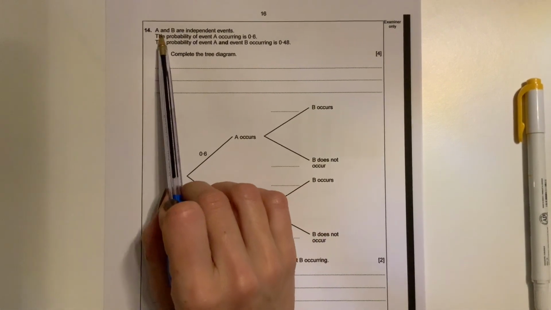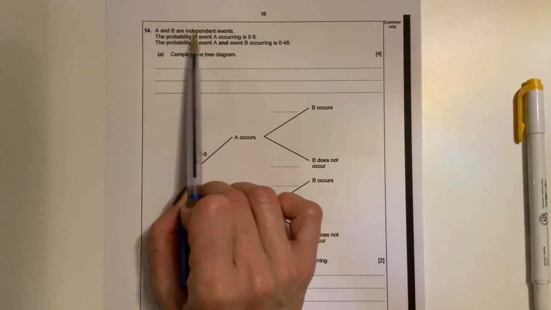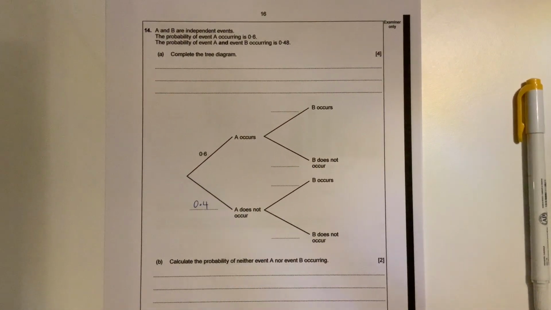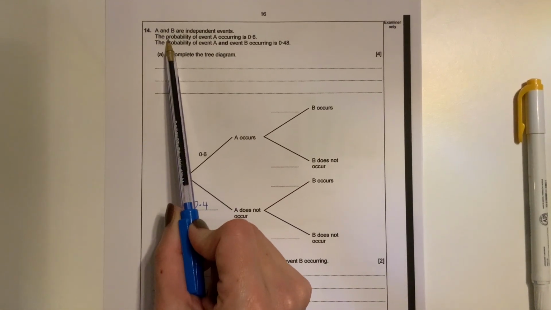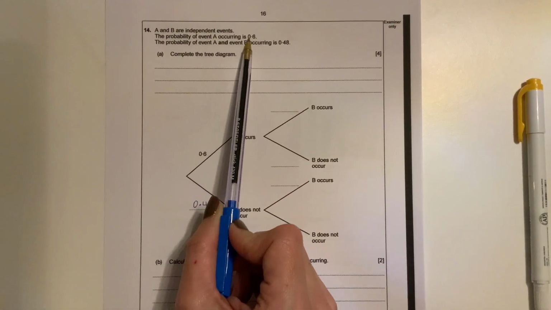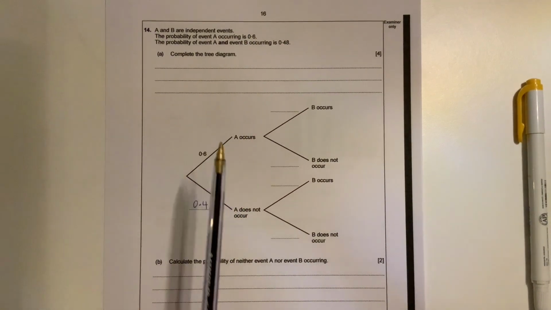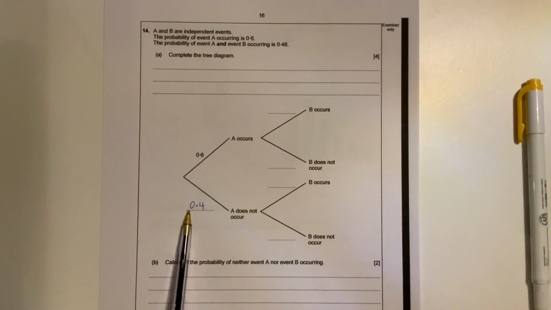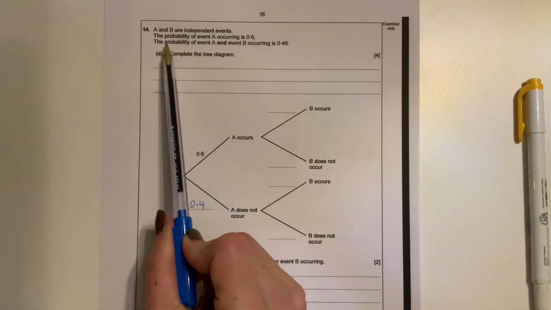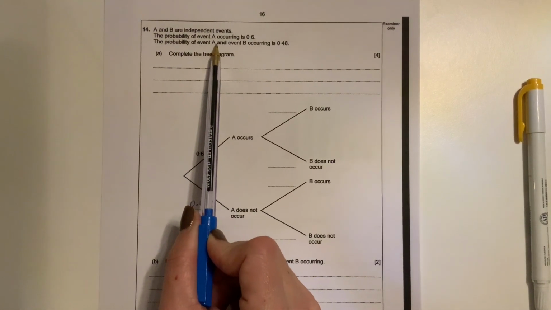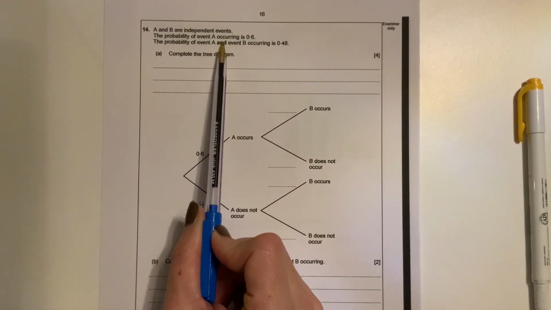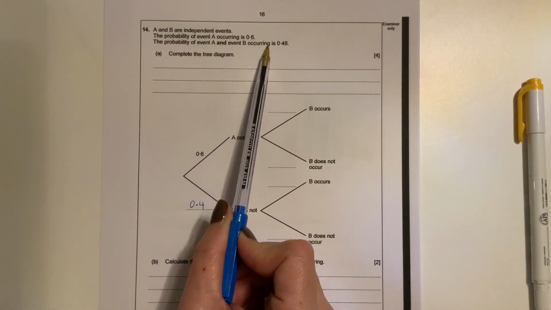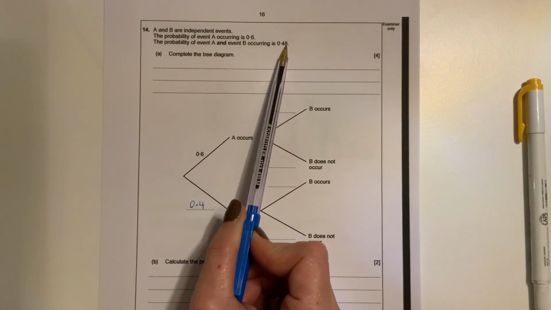Right. A and B are independent events. That just means that if one happens, the other doesn't have to happen. Okay, anything could happen the next time. It says the probability of event A occurring is 0.6. So we figured out that the probability that it does not occur is 0.4. The probability of event A and, notice that's in bold, event B occurring is 0.48.